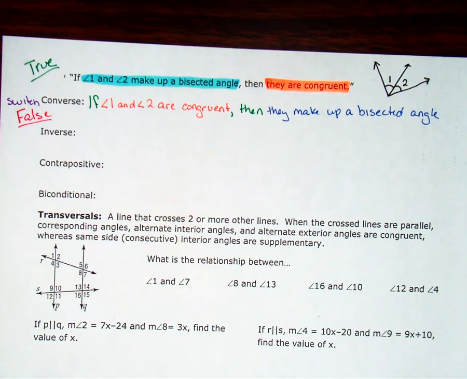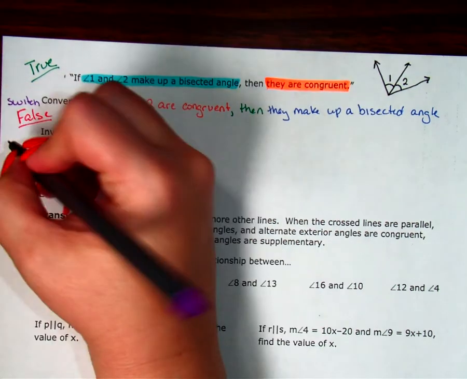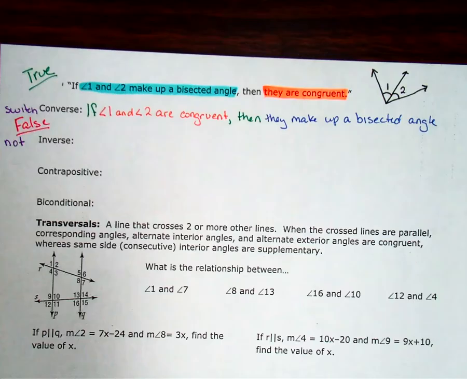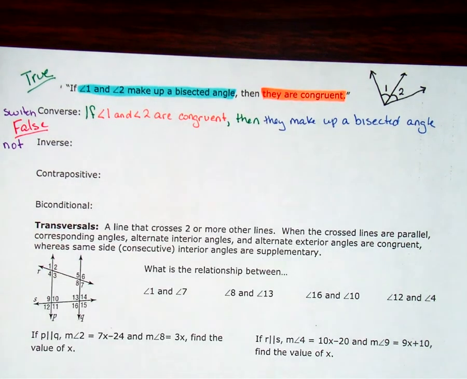Okay? My keyword for inverse is not, so I'm going to keep it in the same order. So I'm still going to start with the blue. I'm going to say if.